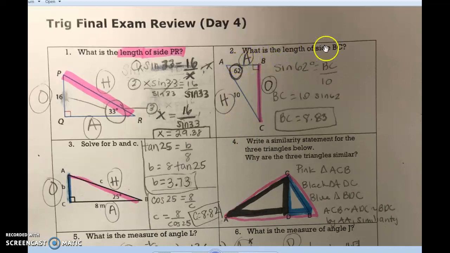Question number 2, you're also looking for a side length. This time it's BC. Again, you want to label your sides in reference to your reference angle. This time it's 62. You want to remember your reference angle is never your 90-degree angle. So BC is across or opposite 62, and they give you the hypotenuse. So that is also sine. So the sine of 62 equals BC. That's my unknown. That's the side I'm looking for.